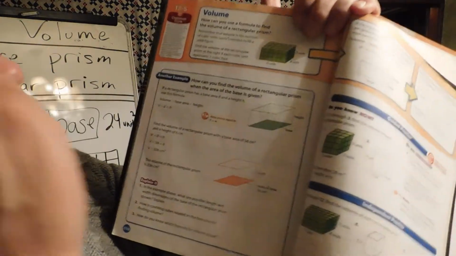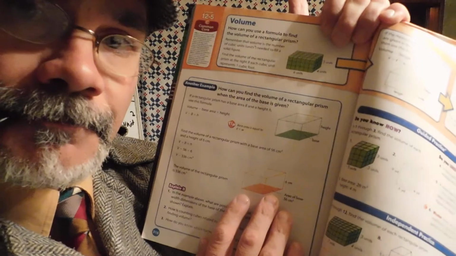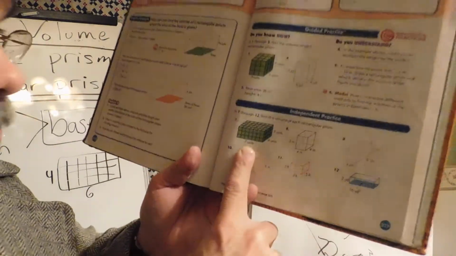So let's say it's 7 times 8, and then the height is 6. You would multiply the base times the 6 to get the number of cubic units. And I love this here. This is page 317. This is what we were doing in 12.4.